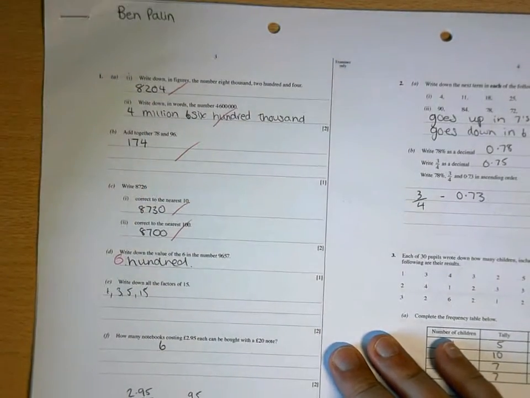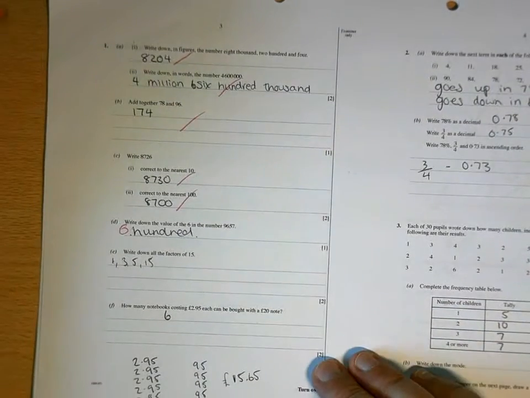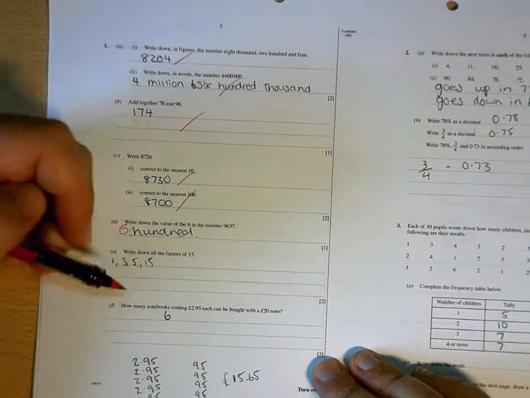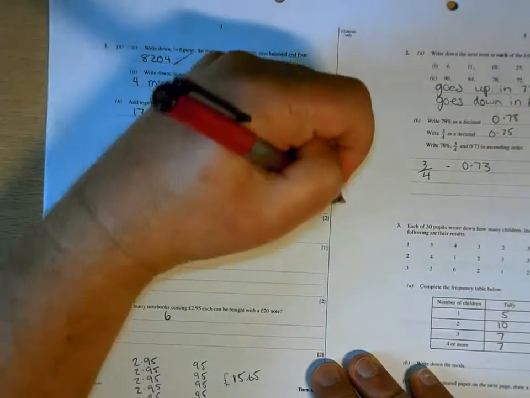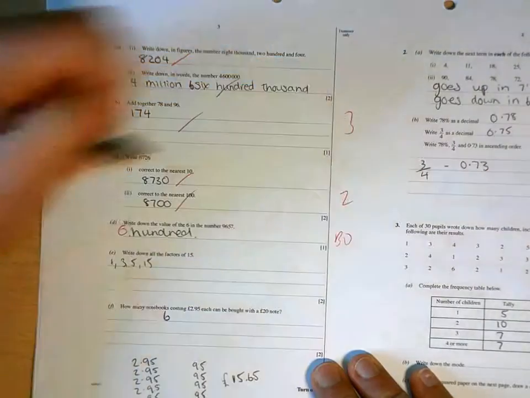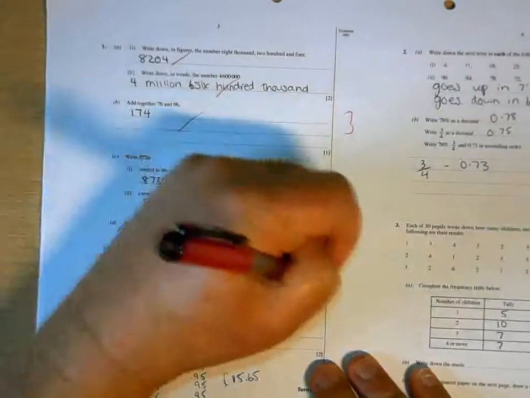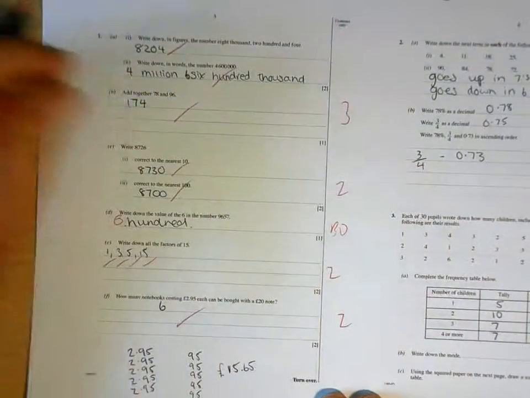You need to say that the value of that is 600. It's in the hundreds column, but because the digit is a 6, its value is 600. One, 3, 5, and 15, good. 6, good.